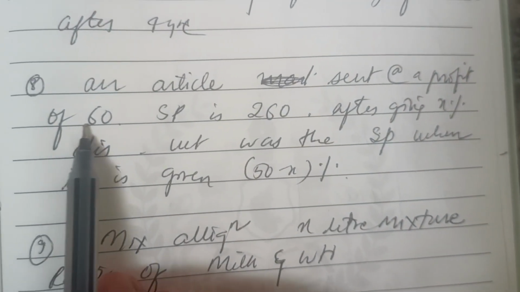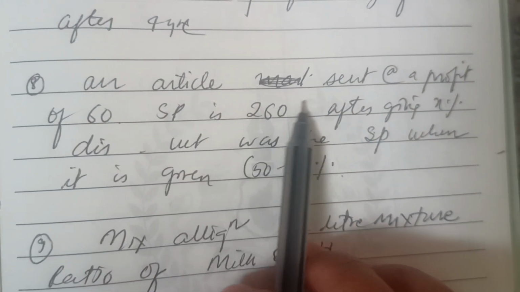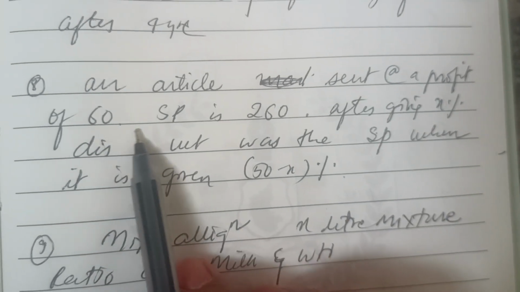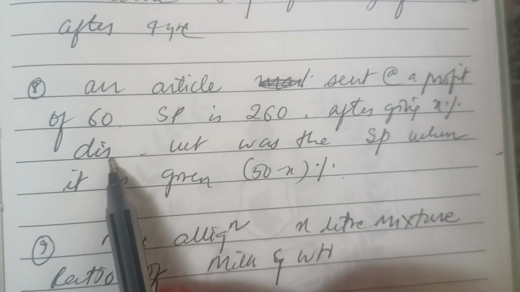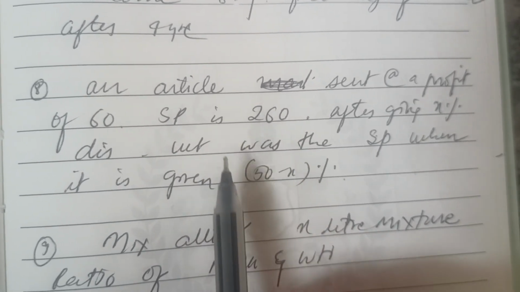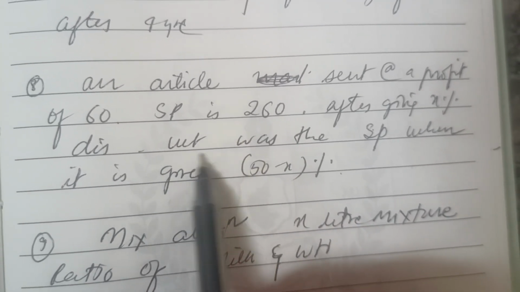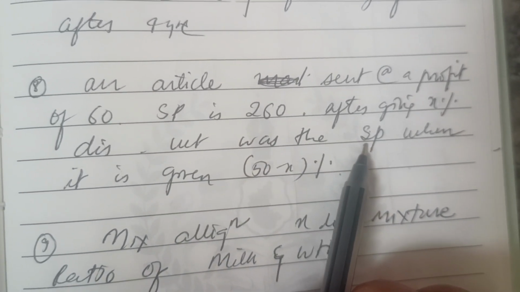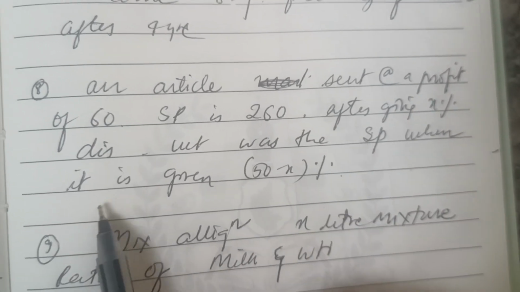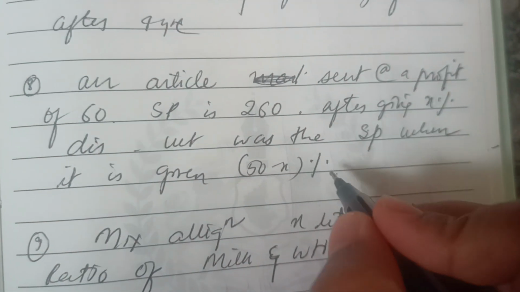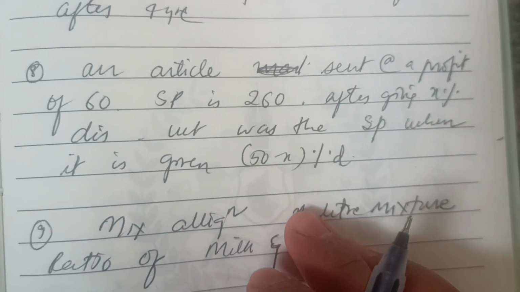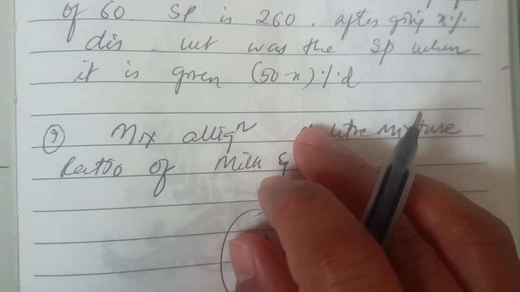Then one question was like an article is sold at a profit of 60 and the selling price is 260. After giving X percent discount, this is the selling price of that article. And they asked what was the, I don't know whether it is SP or MP, when it is given at 50 minus X percent discount. Please comment what the answer for this was.